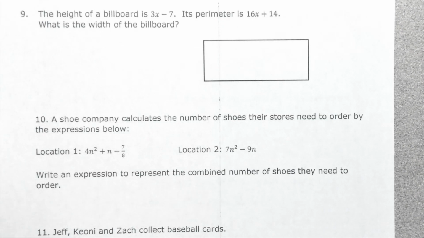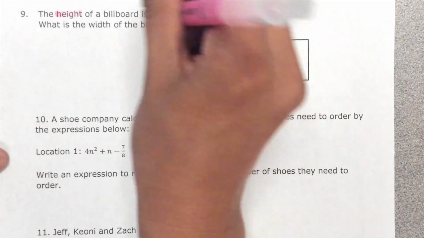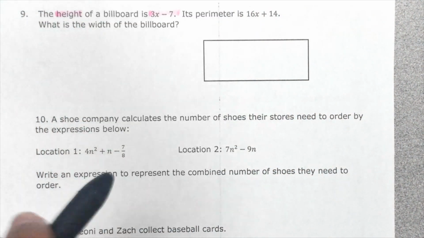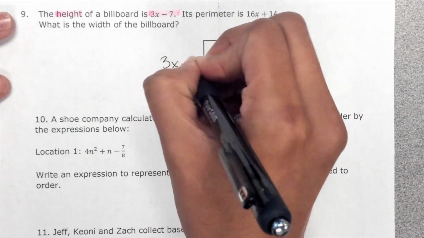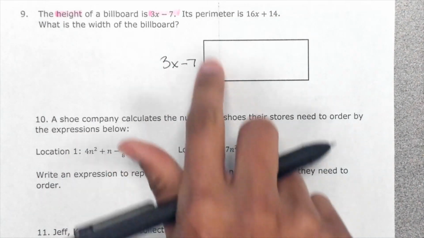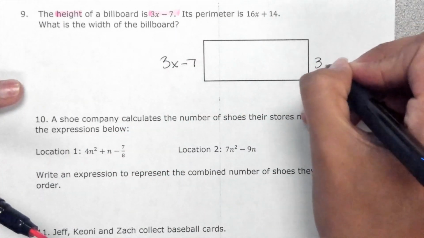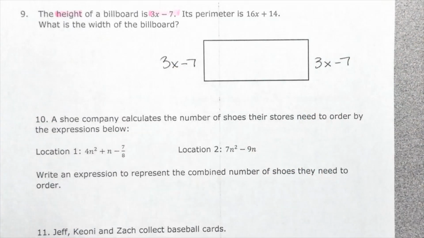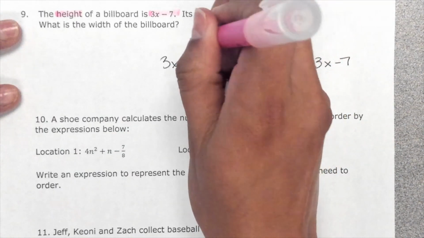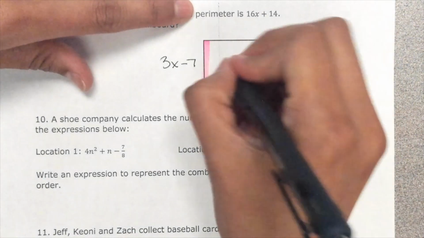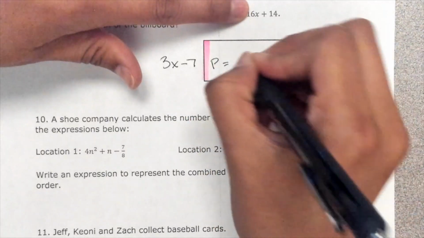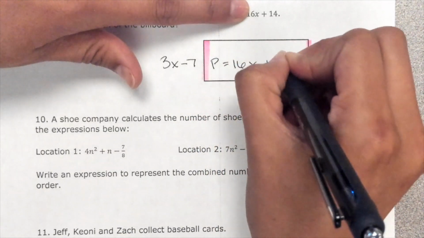Okay, so the height of the billboard is this one. Here we have the height of the billboard is 3x minus 7. So this is going to be my height, 3x minus 7. So if this is the height, this is also the height, because for a rectangle, these are the same sides and the same measurements. So here's my height. However, it says its perimeter, so P equals 16x plus 14.